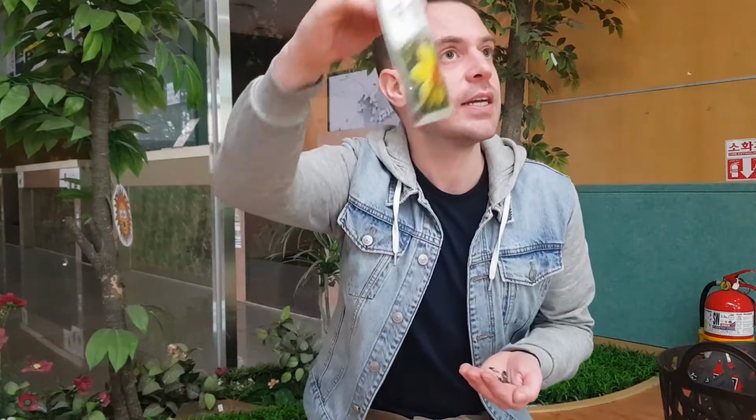Okay, once you've got your plant pot with the holes in the bottom, you need to open up your plant seeds, just like I've done here. Now inside, you'll find, if you shake it, you can hear that there are lots of seeds inside, and they're very little. In fact, I've put a few on my hand here.